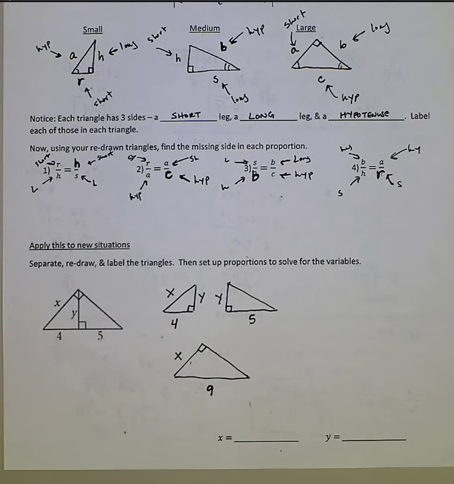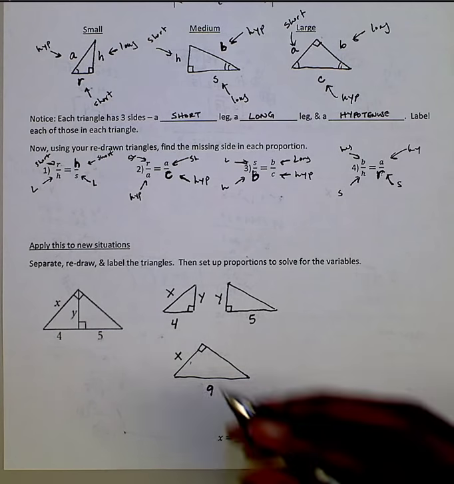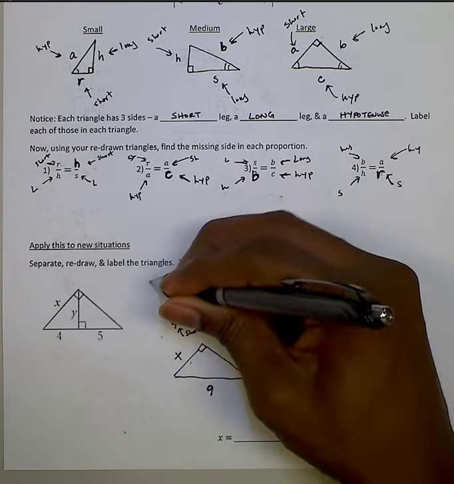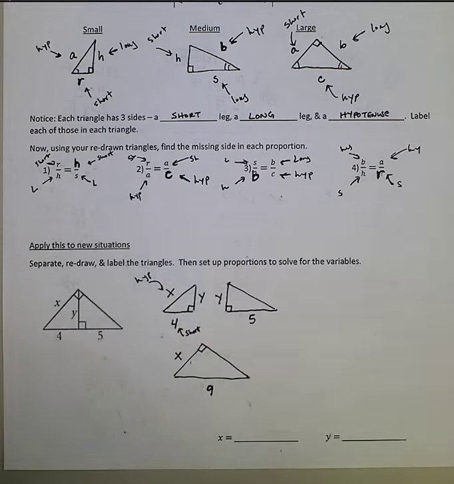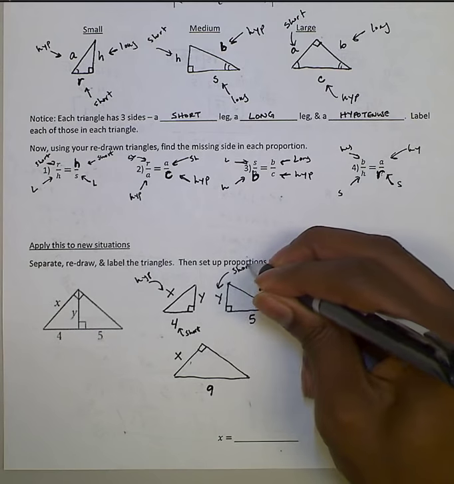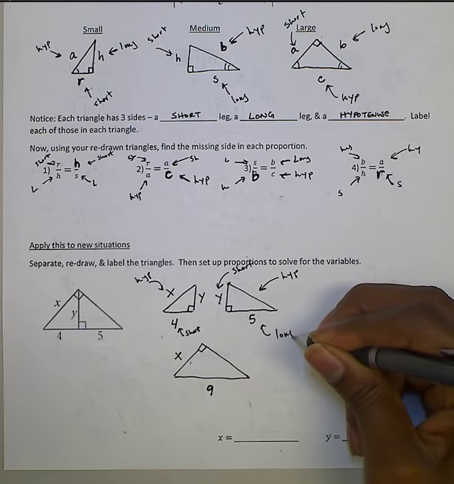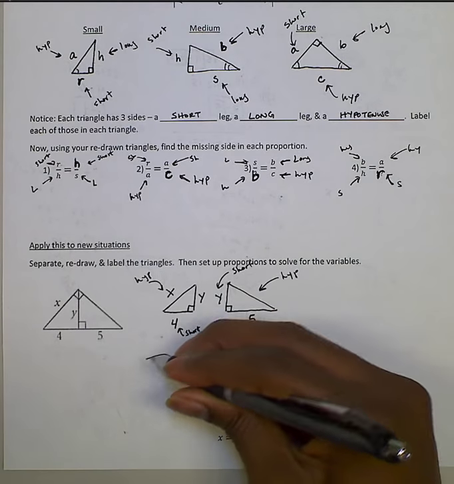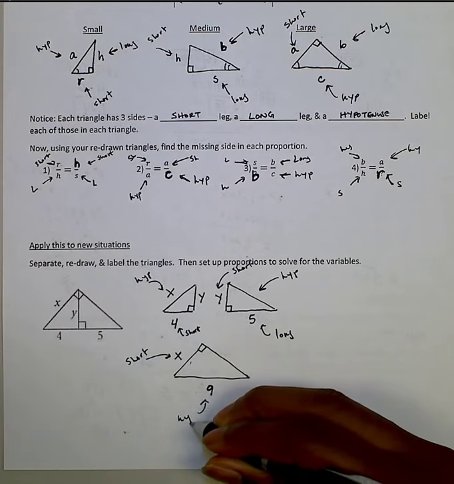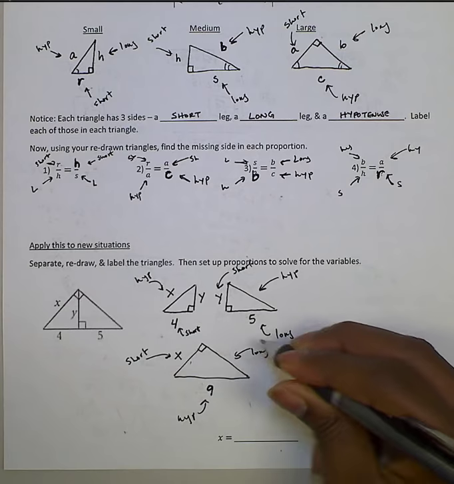Okay, and so now we're going to have to label these as far as short, long, medium. I don't necessarily know what this is. I'll call this short. I'll call this hypotenuse. Okay. This is obviously the hypotenuse. This looks like the short side, so that has to be the long. This is the short side. This is the hypotenuse. Okay, so that must mean that this is the long.